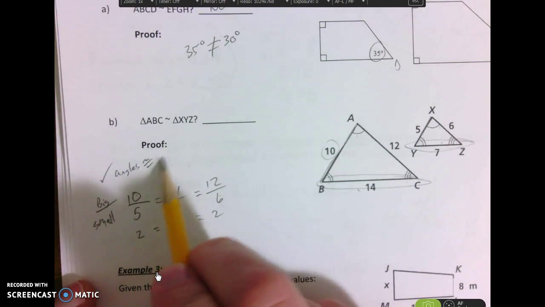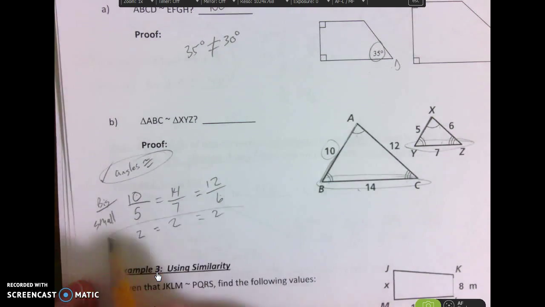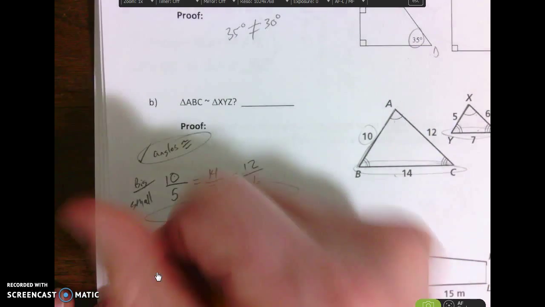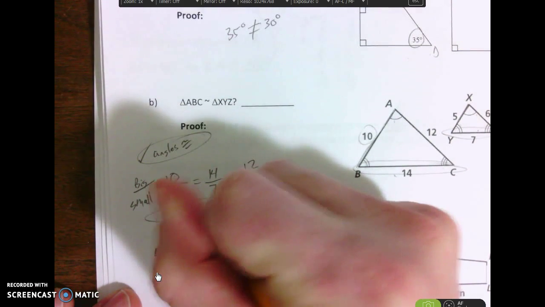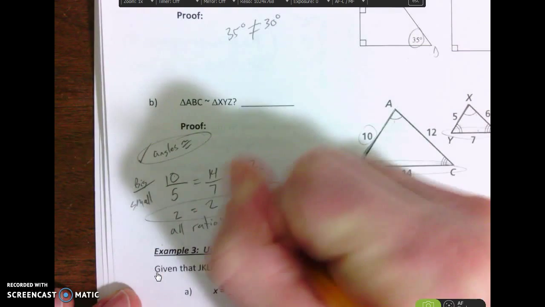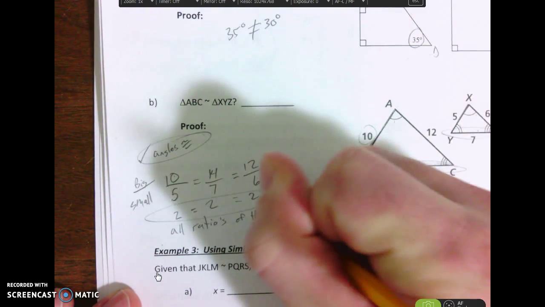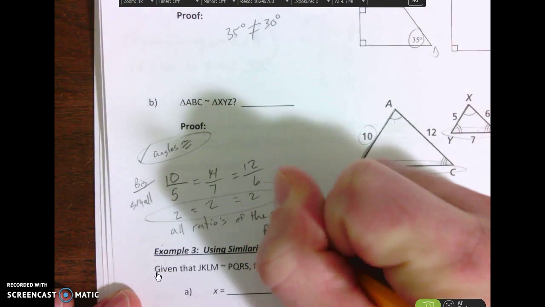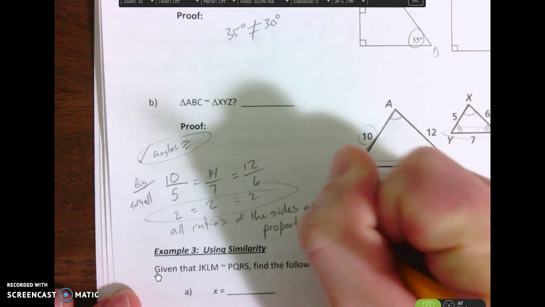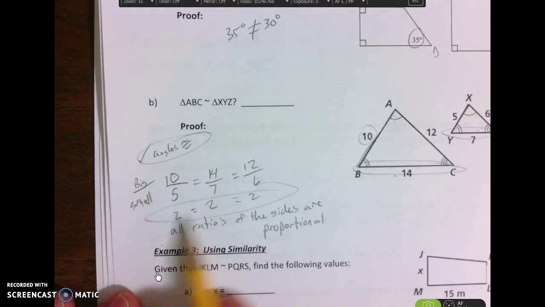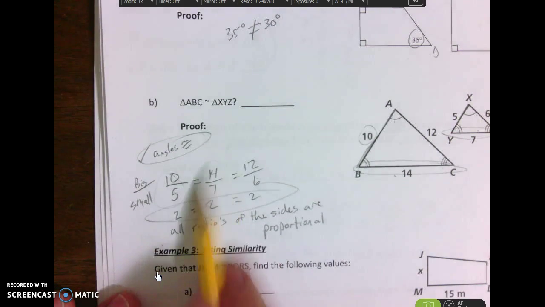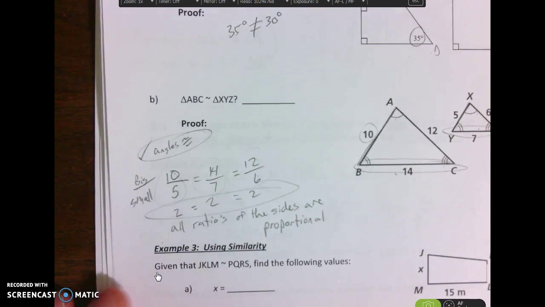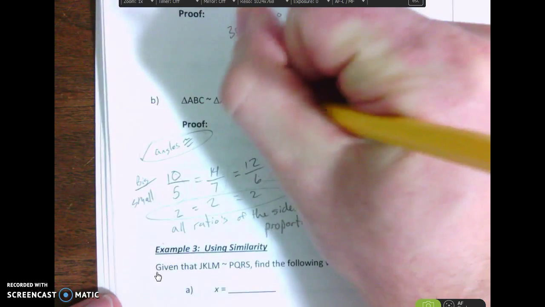So the proof is that angles are congruent, and then right here, we would say that all ratios of the sides are proportional, not congruent. I know these are all 2's, but these are all proportional. They look different. They're different fractions. They reduce down to 2. So we say all ratios are proportional. So this is a yes. Okay. On to the final example, example 3.